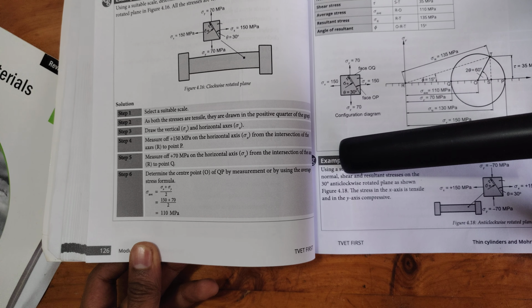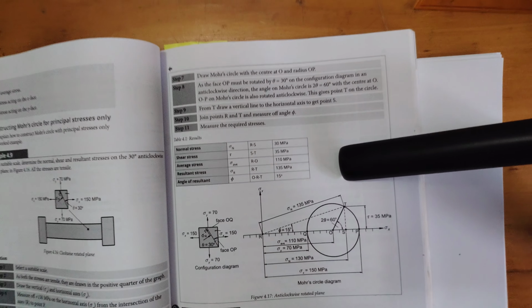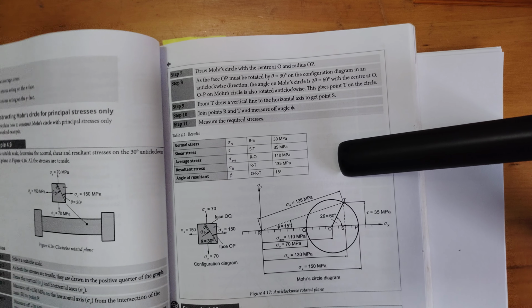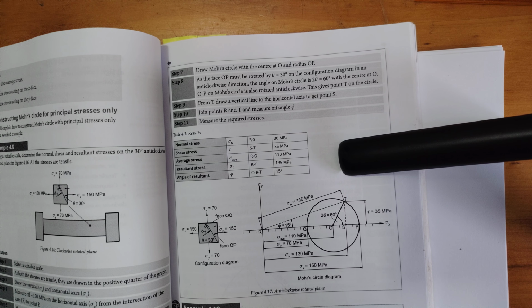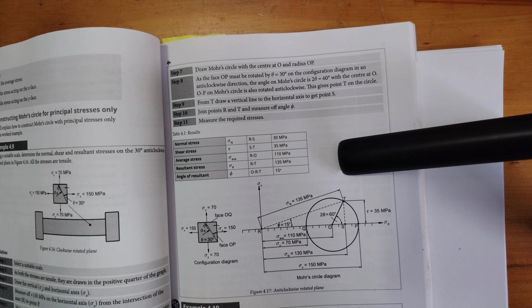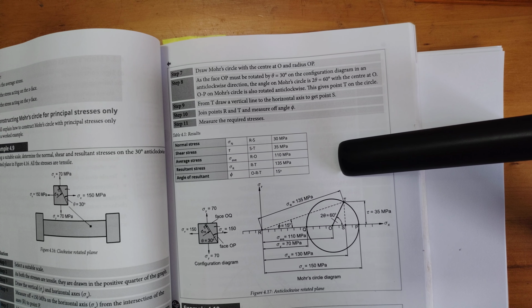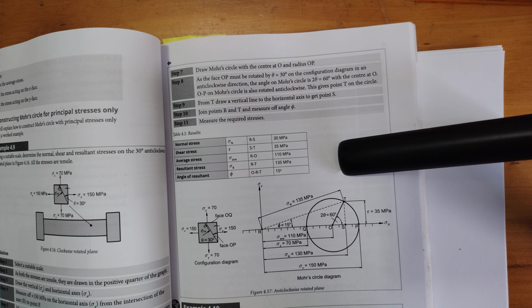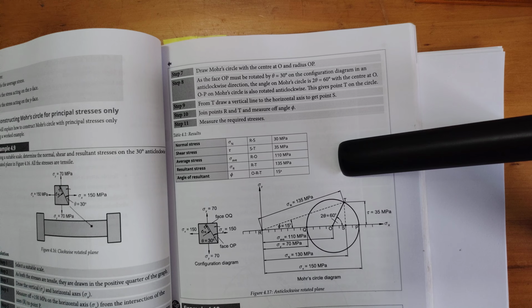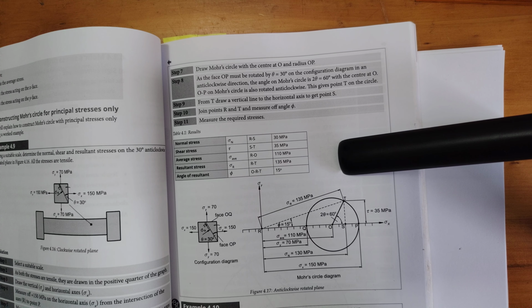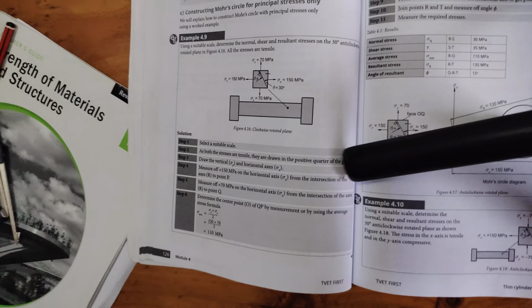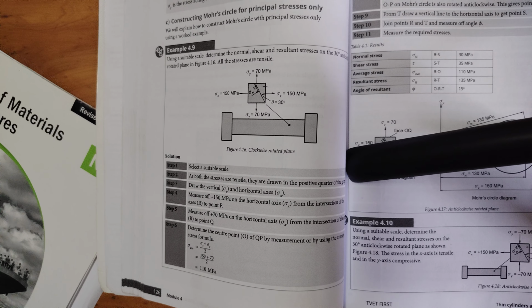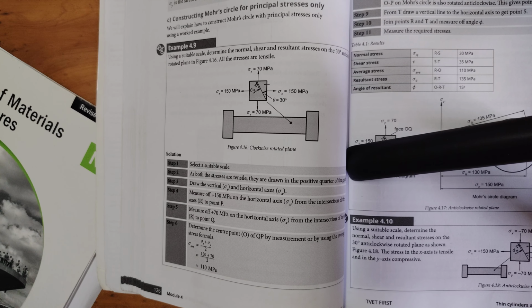Thereafter, we need to find the center of the circle. Then we need to look at which angle on the configuration diagram we need to use. What you're looking for is a normal stress, shear stress, average stress, resultant stress, and angle of resultant.